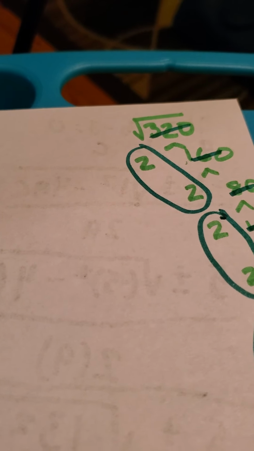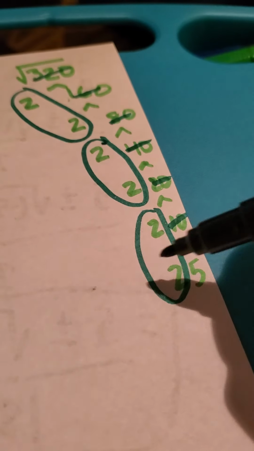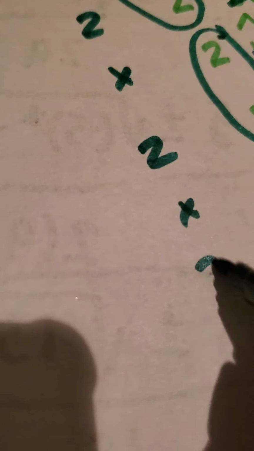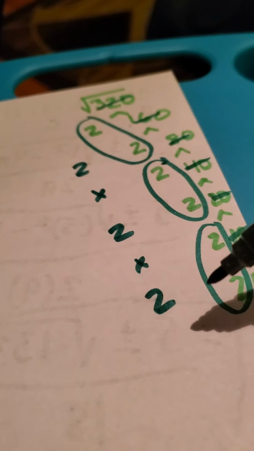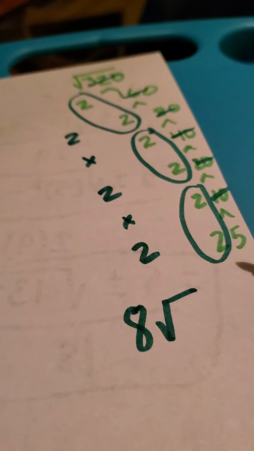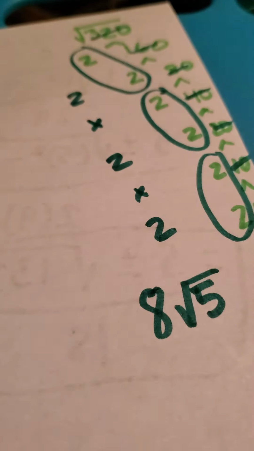So that means that I have a 2, another 2, and another 2 that could all go onto the outside like this 3 did. So if I have more than one of a number, I multiply it. So this would be 2 times this 2 times this 2. 2 times 2 times 2 is going to give me 8. And then I have my square root, and whatever is left over, I'm going to stick right there onto the inside. So 8 square root 5, or 8 radical 5.